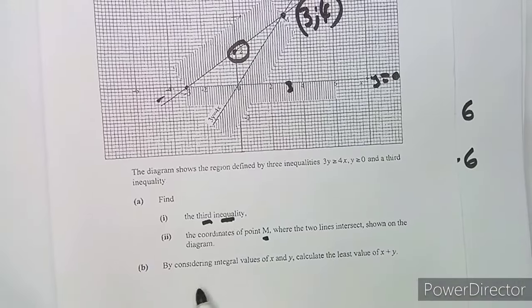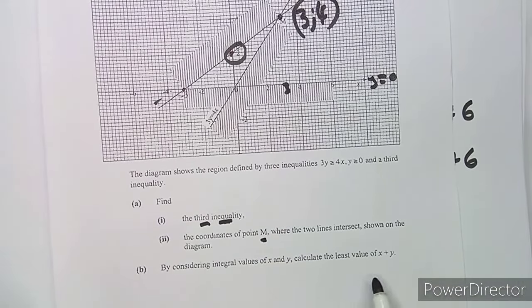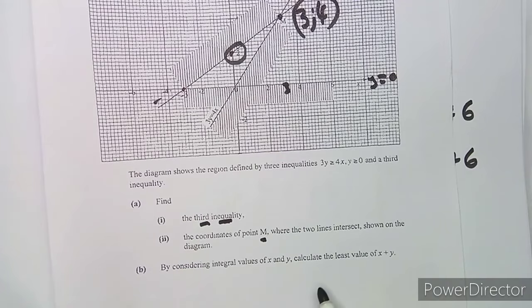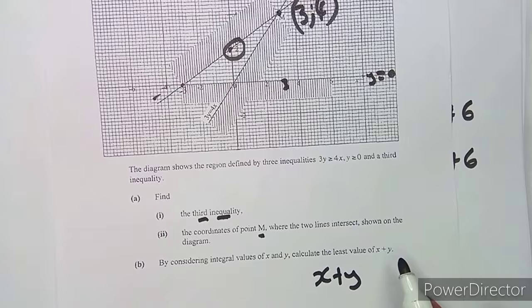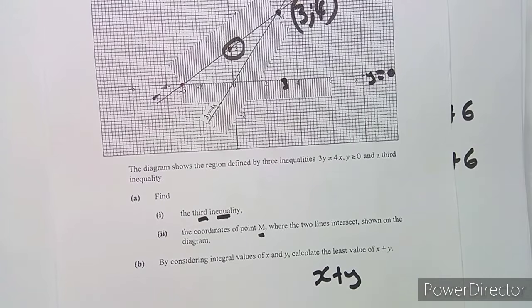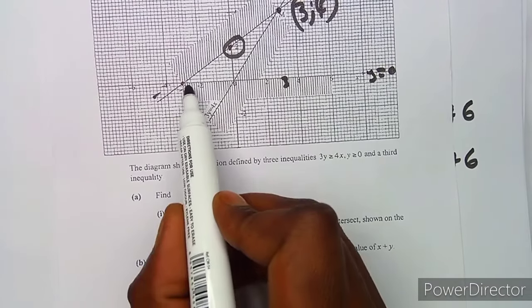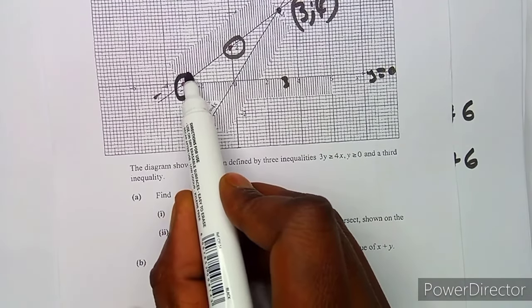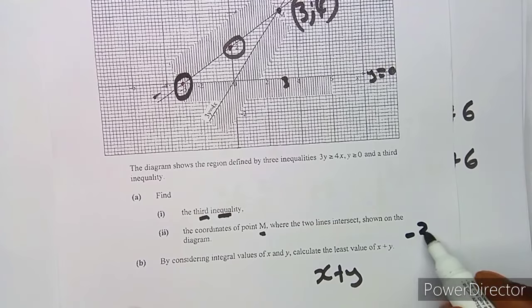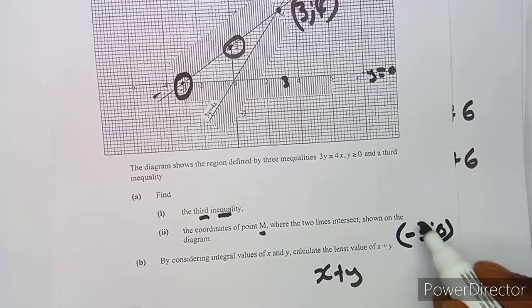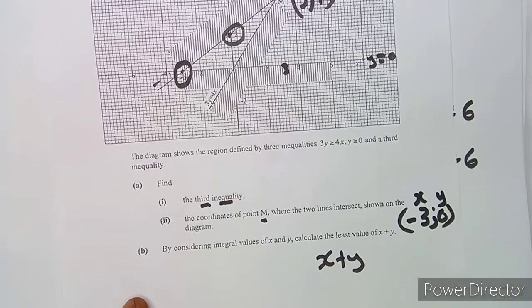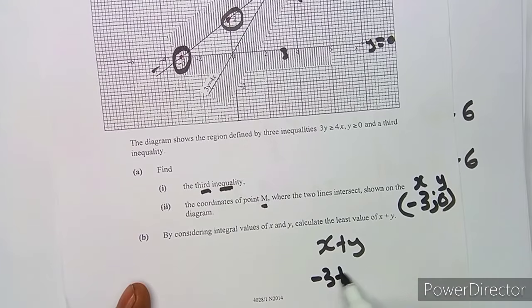All right. Then by considering the integral values of x, calculate the least value of x plus y. So guys, x plus y, you have to work around with your question and see which one is going to give you the least possible value. So in this case, I consider this point here, minus 3, 0. If we are to take that point minus 3, 0, x is minus 3, y is 0. So if we add minus 3 plus 0 here, we're going to obtain minus 3.